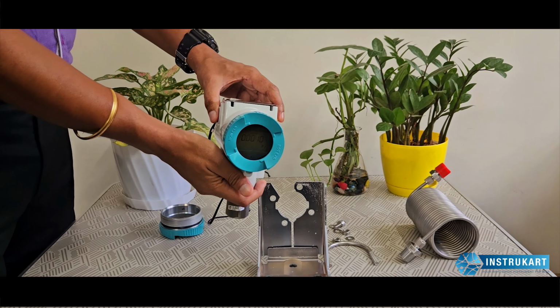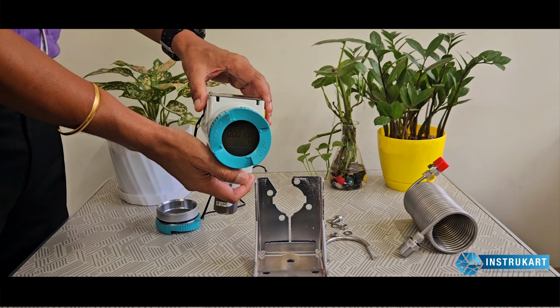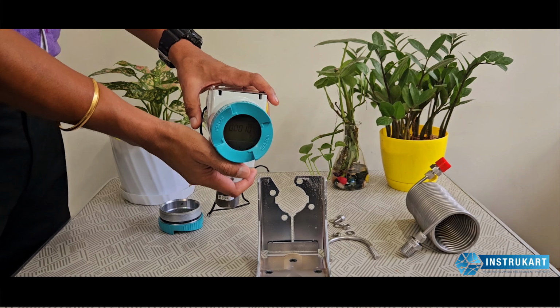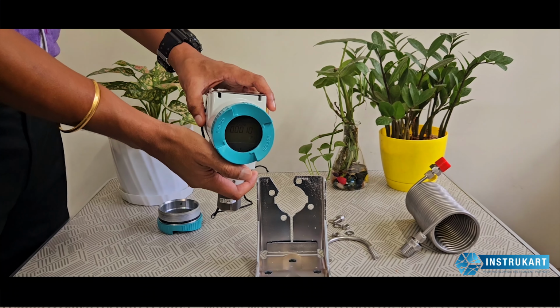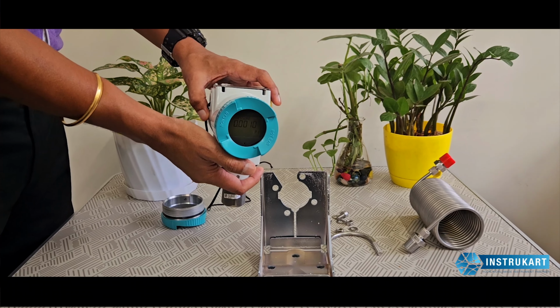Since this pressure is high for the measurement, up to 700 bar, this can be used in applications like furnaces, chillers, boilers and applications where the media pressure is very high.